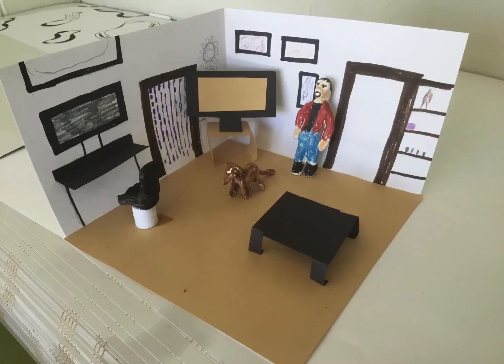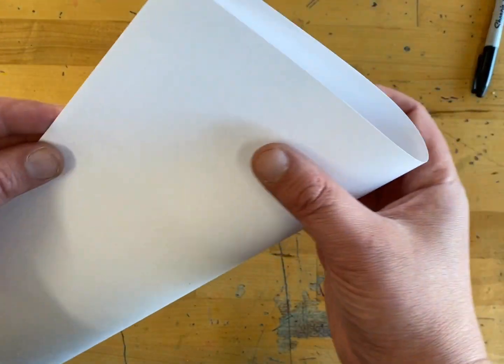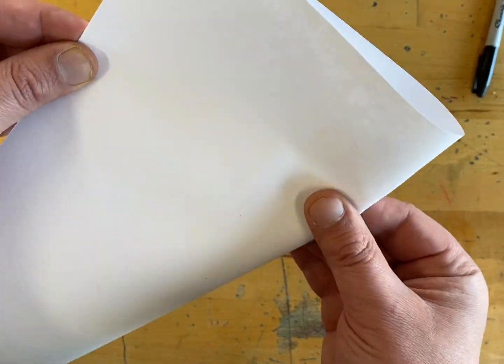Today we're going to start a project that will show you that you can identify, explain, and create a representation of a place that is familiar to you. We're going to make stuff like this. I made my living room, but you can make any room you want or even something outside.